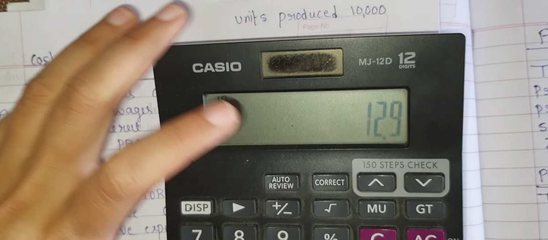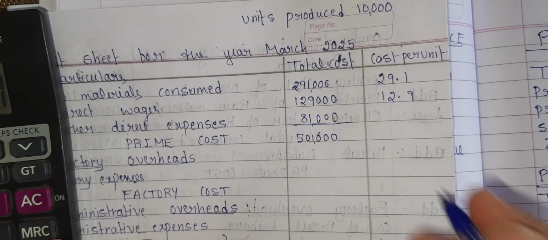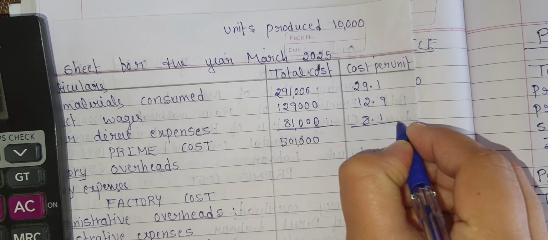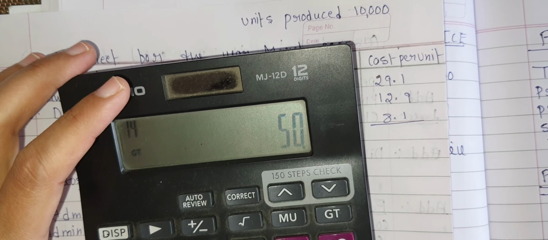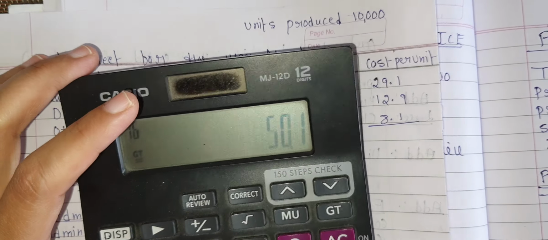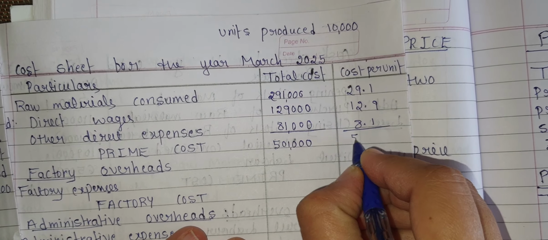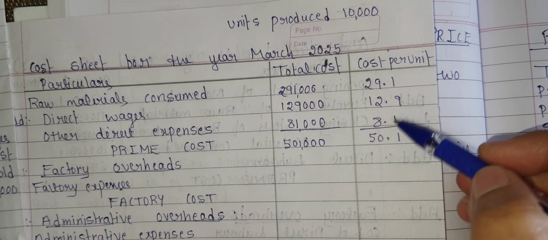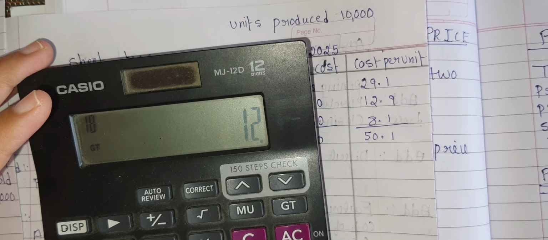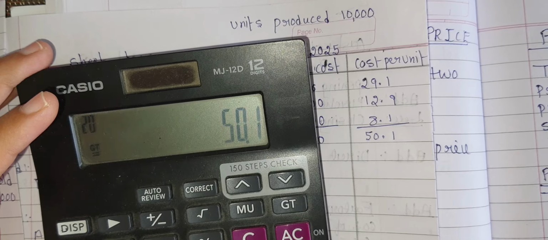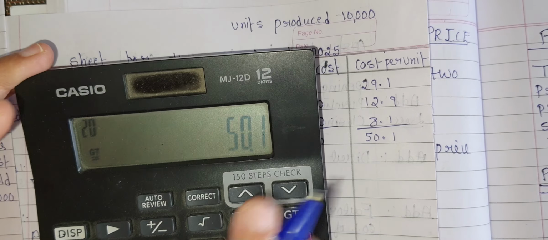Next one, direct expenses 81,000 divided by 10,000 is equal to rupees 8.1. And prime cost, that is rupees 5,01,000 divided by 10,000, 50.1. Now we will add these cost per units, that is 29.1 plus 12.9 plus 8.1, which is equal to rupees 50.1, means our problem is correct.